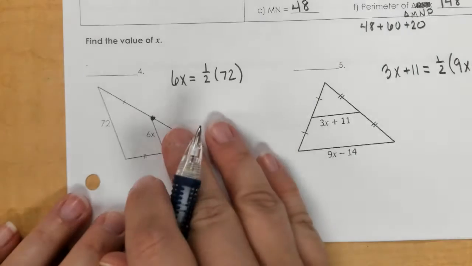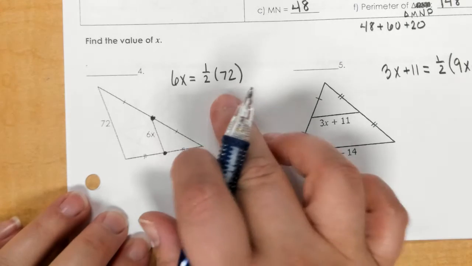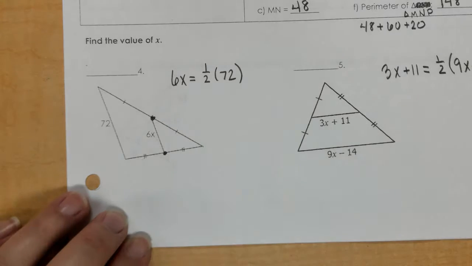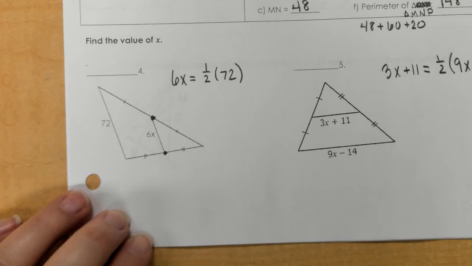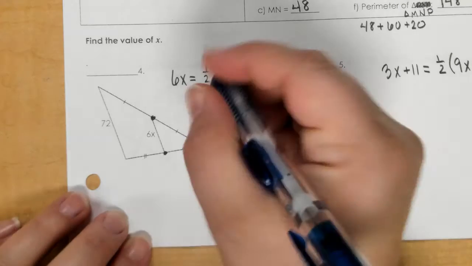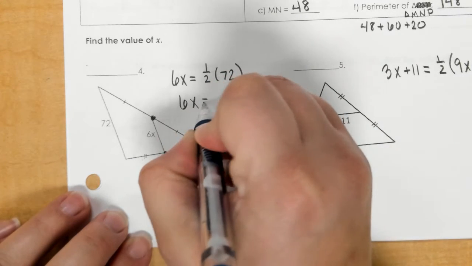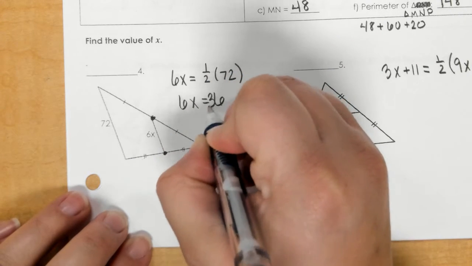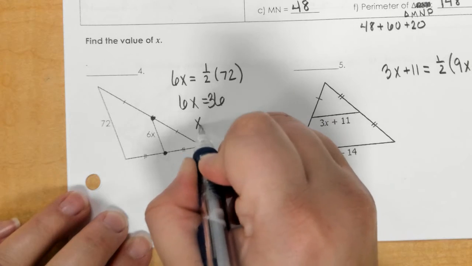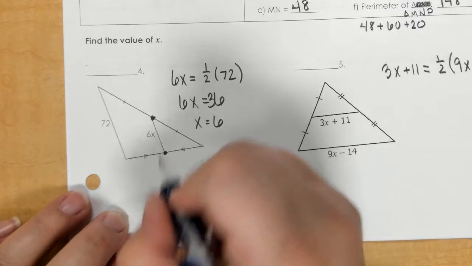Alright, so for the first one, to solve it, go ahead and take half of 72, and we get 36. Alright, if I divide by 6, we get 6.